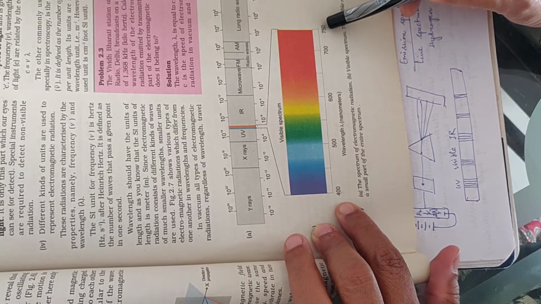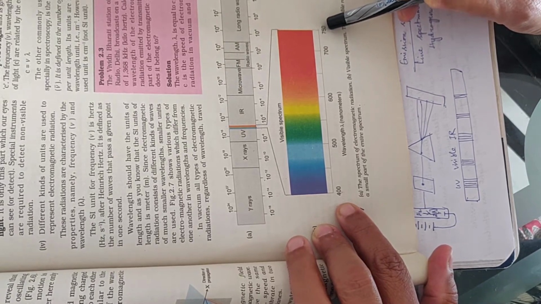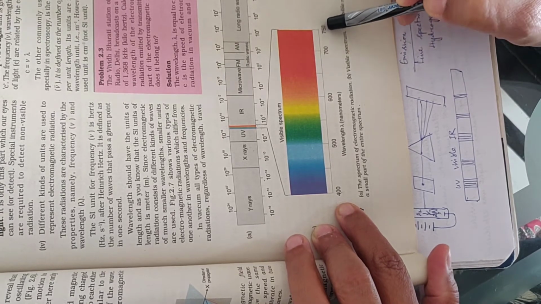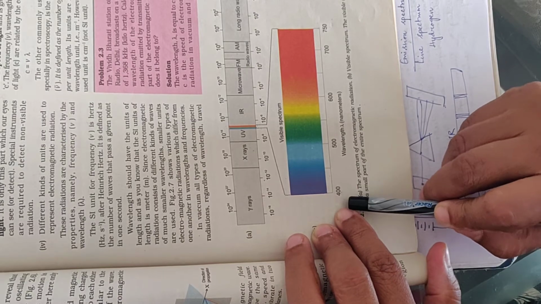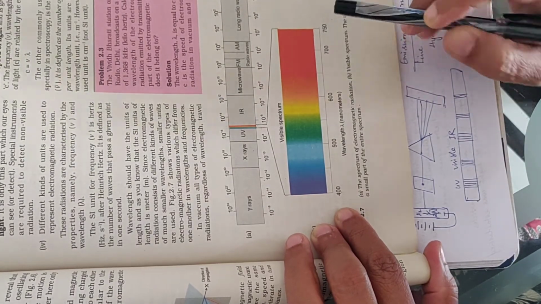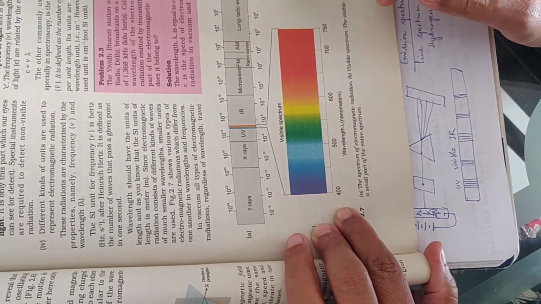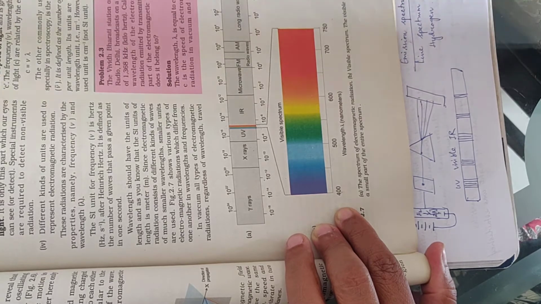That is why it is called the visible region, and the corresponding spectrum is called the visible spectrum. The visible spectrum ranges between 400 nanometer to 750 nanometer, and remember 10 power 9 nanometer is 1 meter.